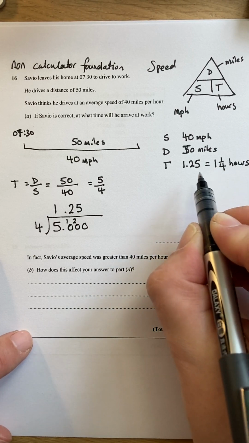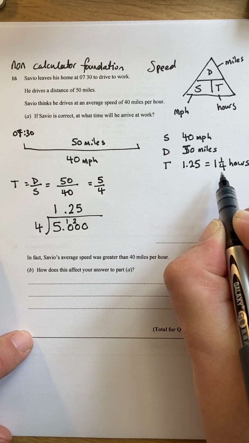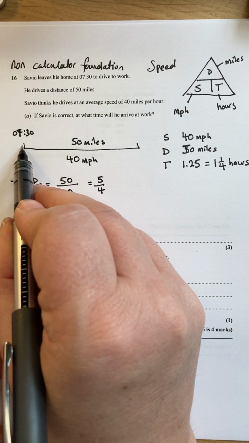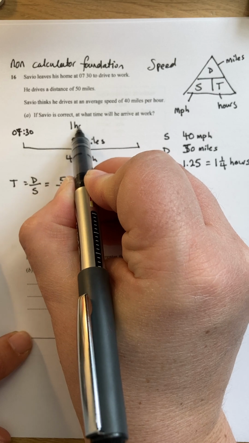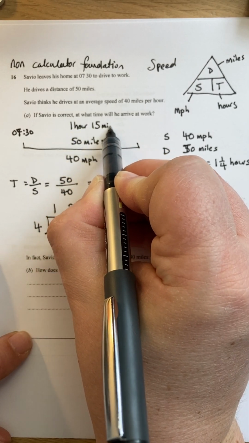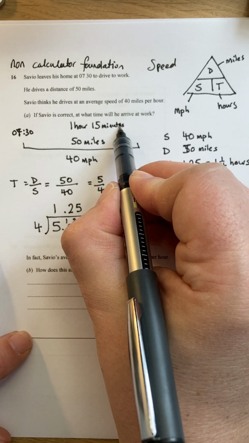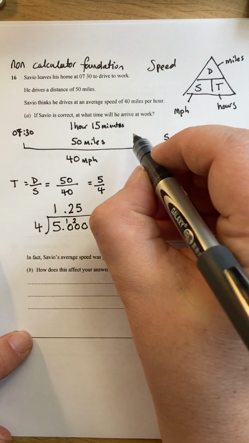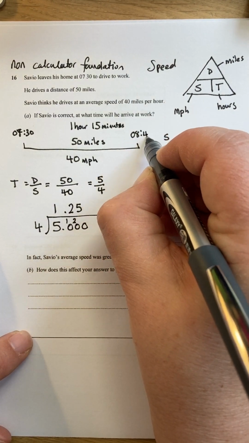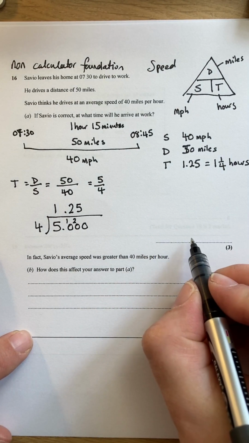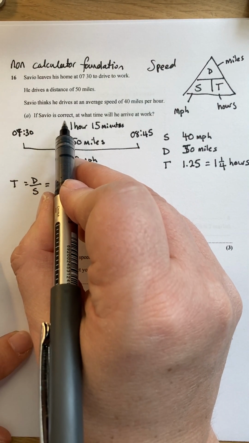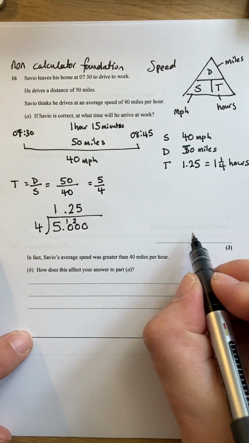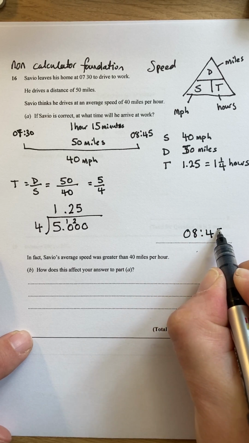And when you think about that and you turn it from the 25 to the quarter, you think, a quarter of an hour is 15 minutes. So from my 7:30, I now need to add 1 hour and 15 minutes. 1 hour is 8, another 15 onto 30 is 45. So this will be 8:45. This here, if Savio is correct, that 40 is correct, at what time will he arrive at work? He'll arrive at 8:45.